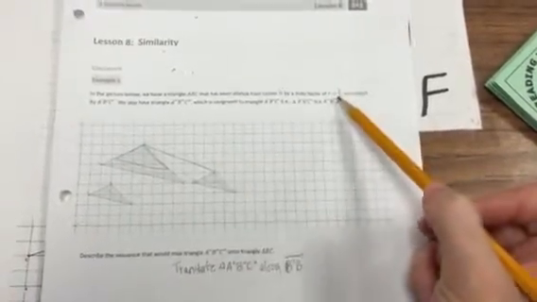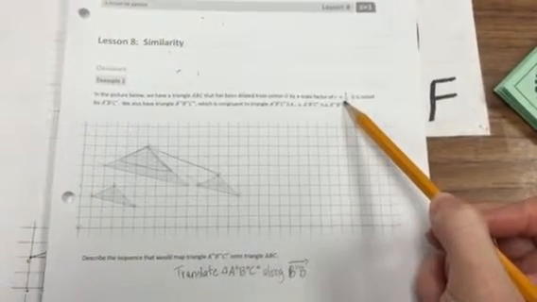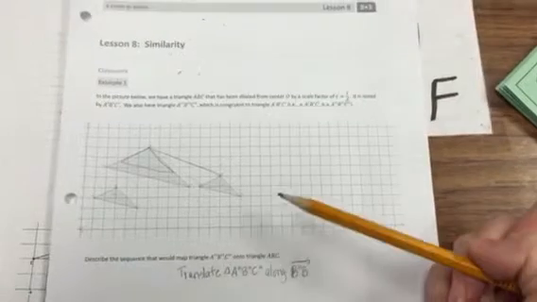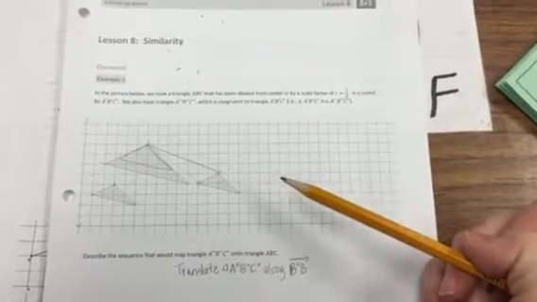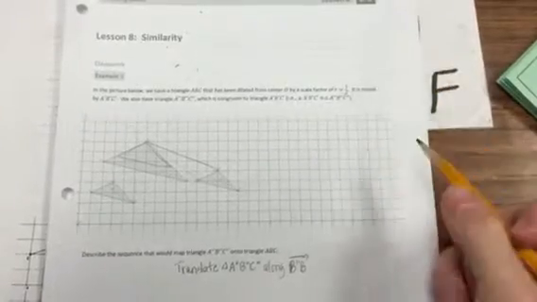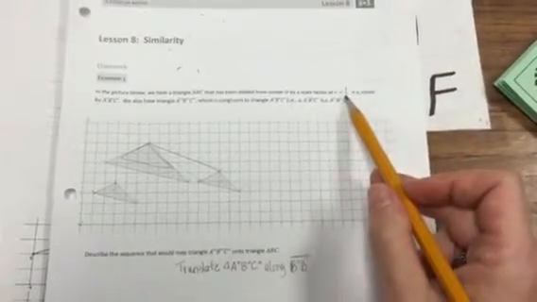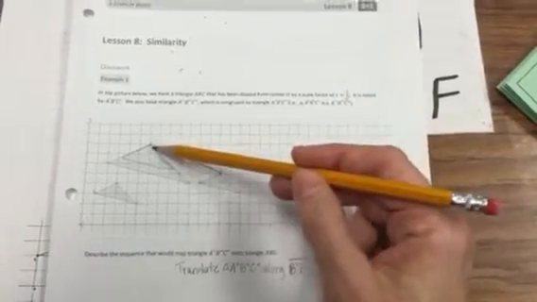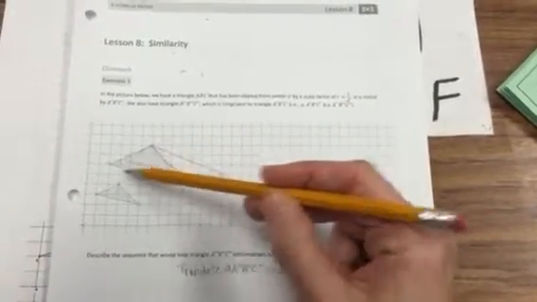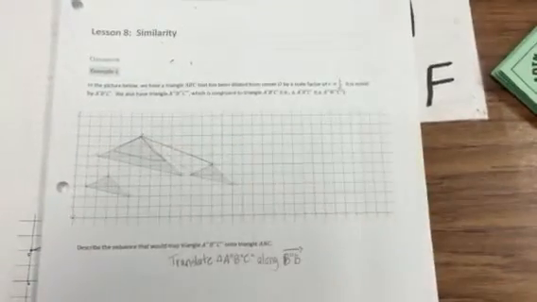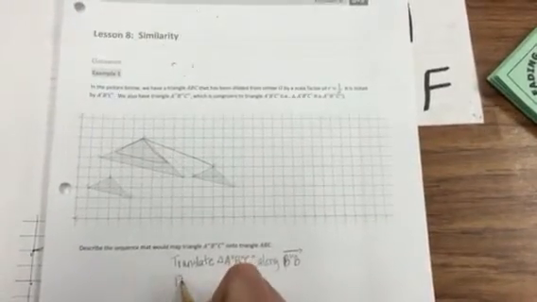Well, back in the beginning, it said that it was dilated by a factor of r equals 1/2. To map it back onto itself, you have to remember that you use a dilation factor that is a reciprocal of the original. So the reciprocal of 1/2 is 2. So if I wanted to magnify this image, I would need to use a scale factor of 2. So that's my second step.